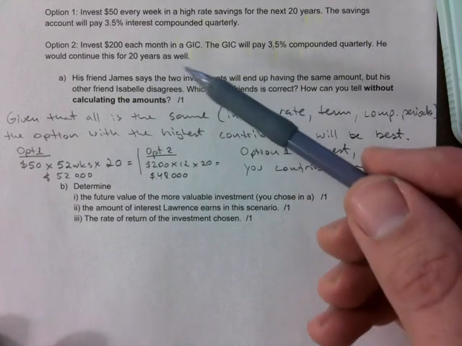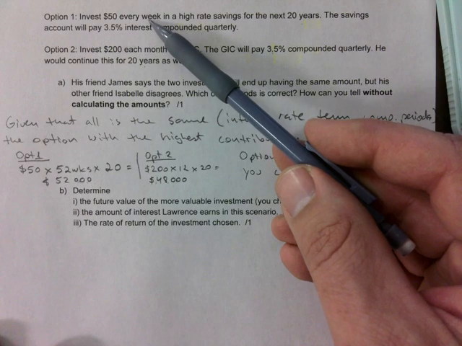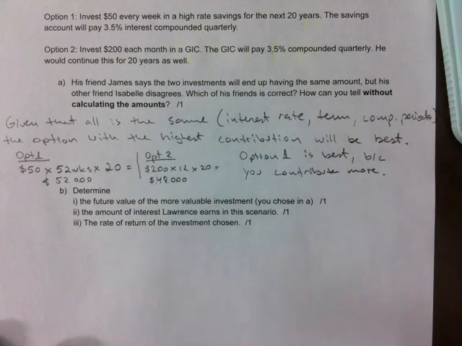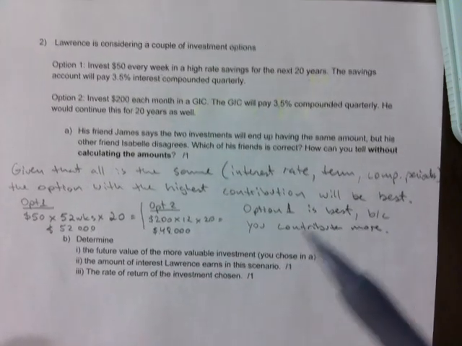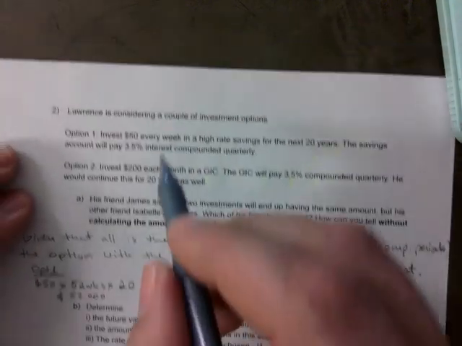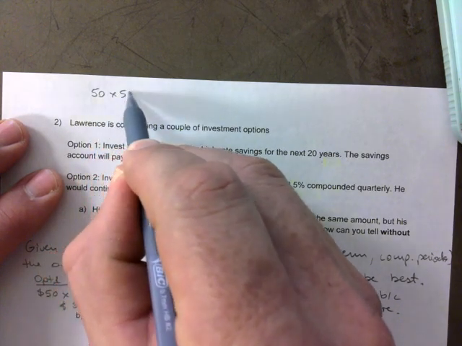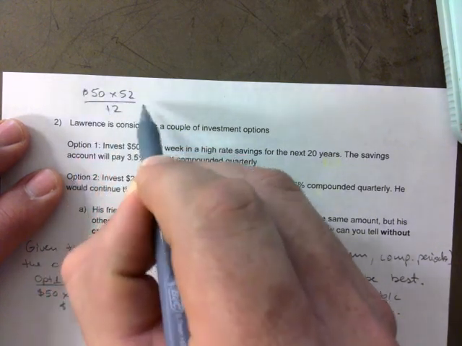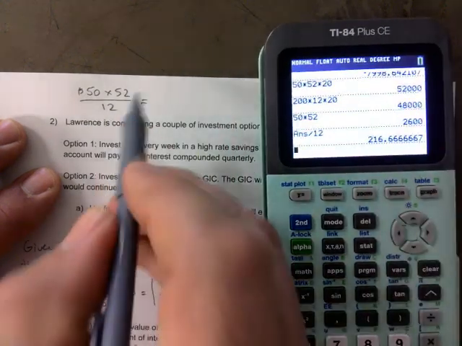I don't know if somebody tried to say, well, $52 a week amounts to over $200 a month. I don't know if anybody went for that one. This is the reasoning why. If you get paid bi-weekly, you make a bit more than just times two a month. Look at this part here: 50 times 52, you divide that by 12 to get a monthly amount. It's 216 a month.